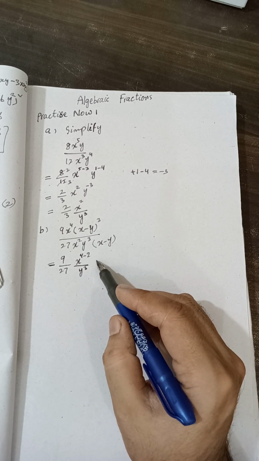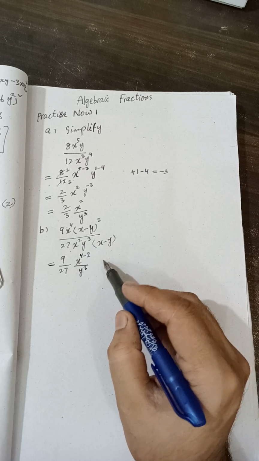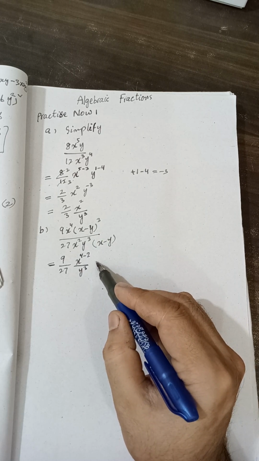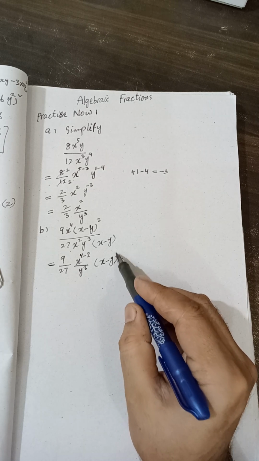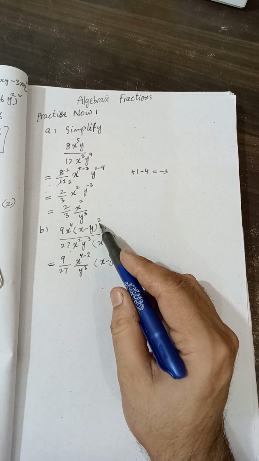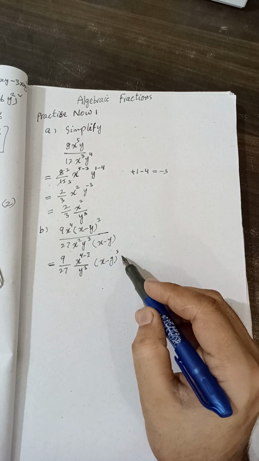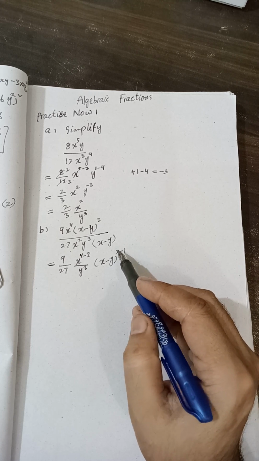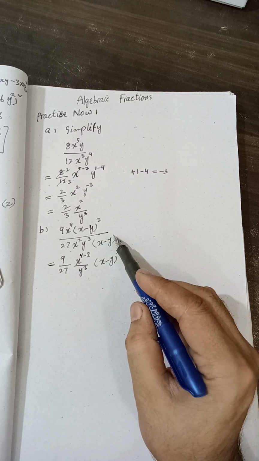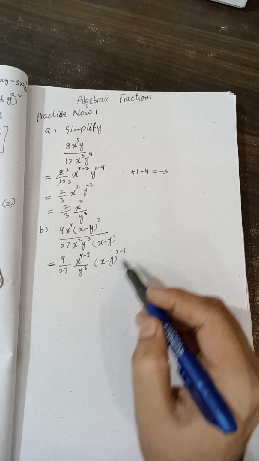And again see that (x minus y) cube, it is 2 times in the numerator, and there is also in the denominator (x minus y) cube 1 time. So you will subtract 1 from this 3 because this (x minus y) cube is of degree 1 as a whole. So you will subtract it.